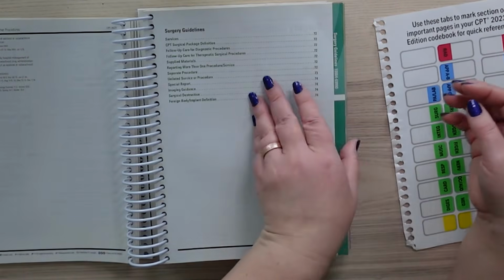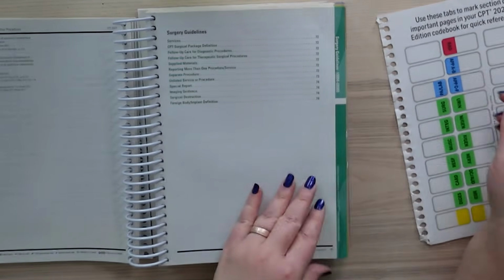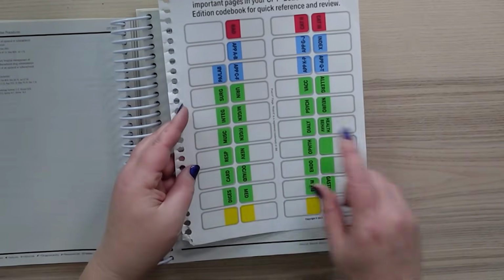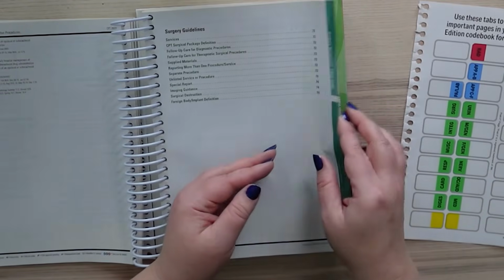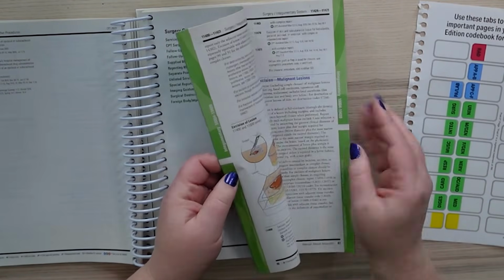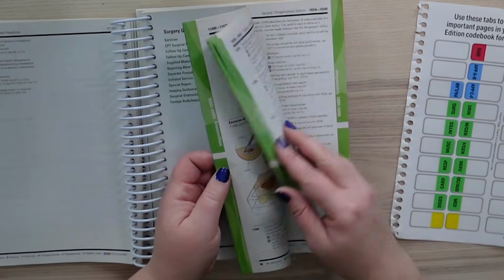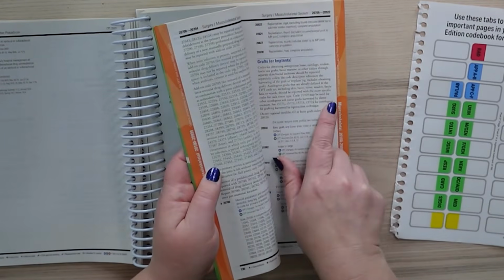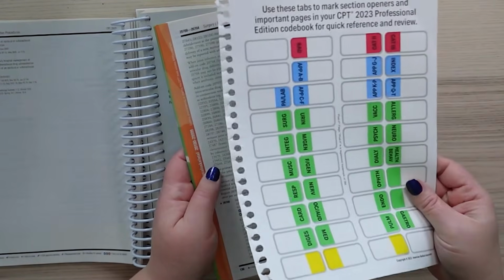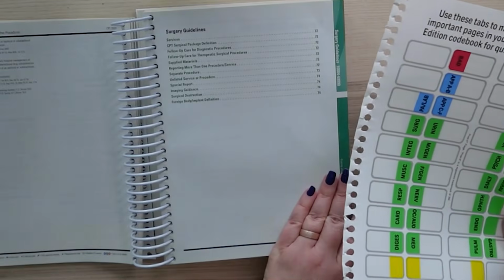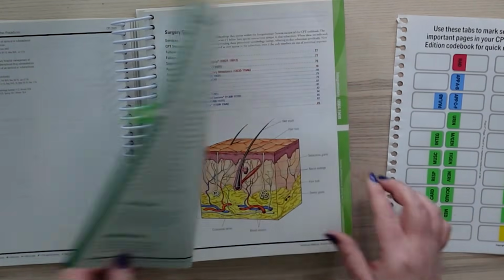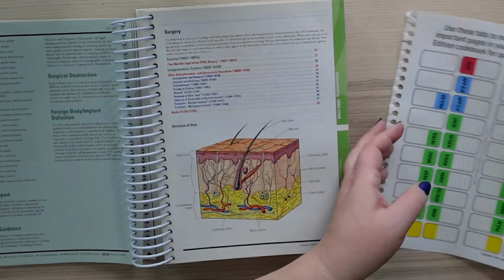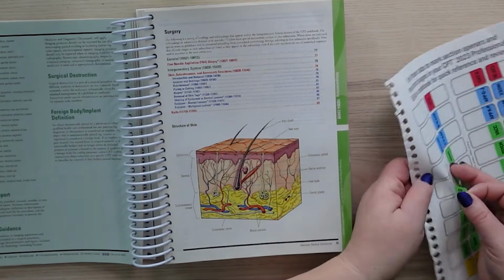So here's our surgery section, and if you'll notice with the tabs, they're all green for all of the surgery sections, even though the inner subsections of the surgery, like the integumentary, is a lighter green, and then we have like musculoskeletal is orange. Those aren't color coordinated with the tabs that come inside the book. So here's our just general surgery guidelines. We'll put our tab there, and then right after that is going to be integumentary.